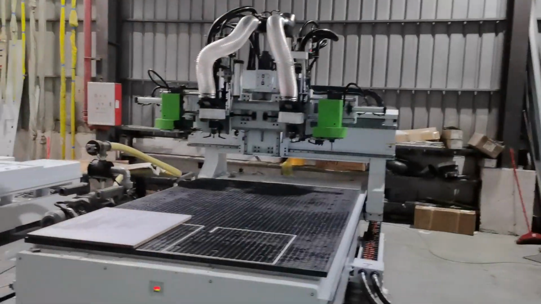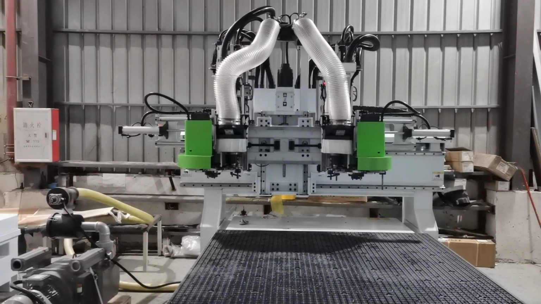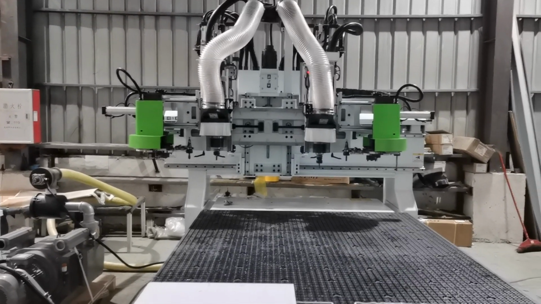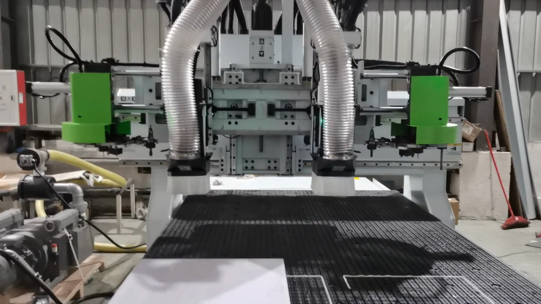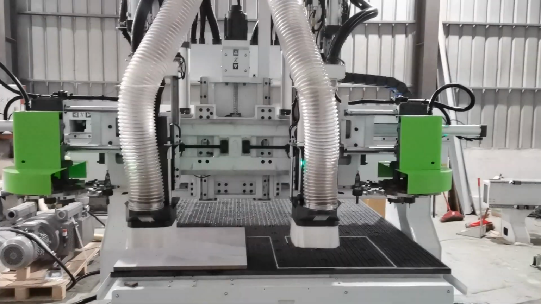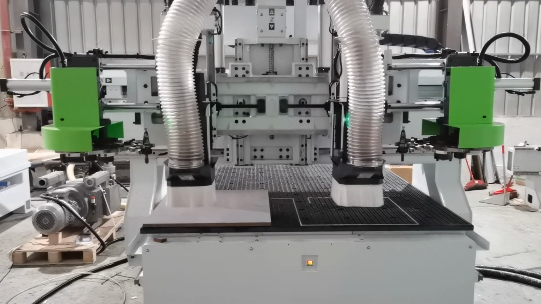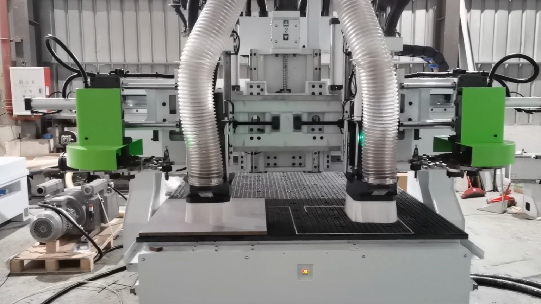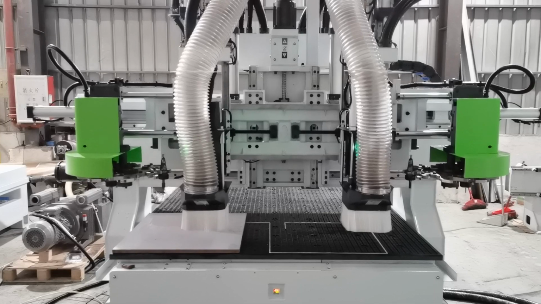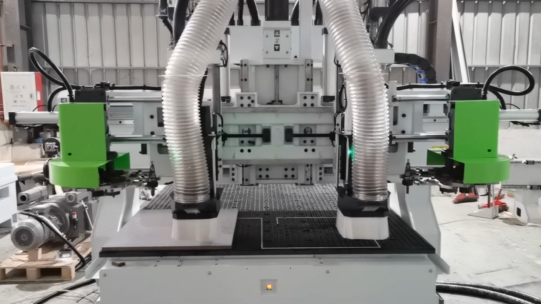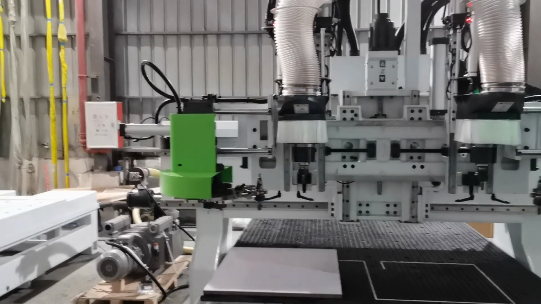Now the machine will do the production. The first cycle is two spindles working together. Next cycle is for the number one spindle production.